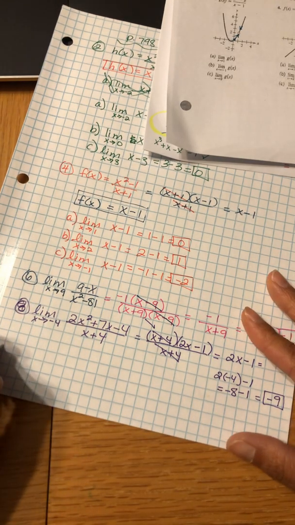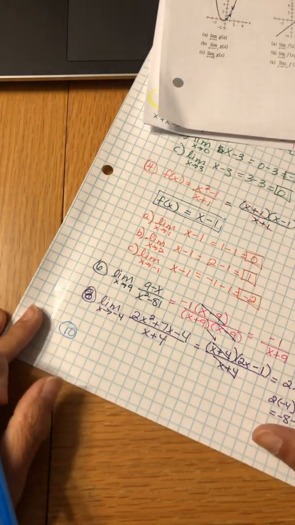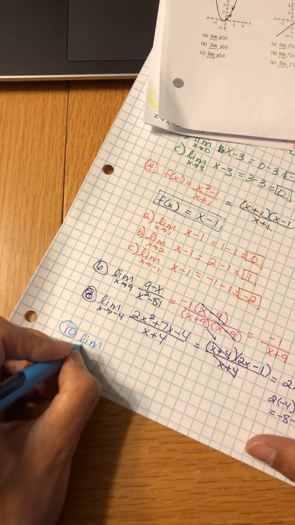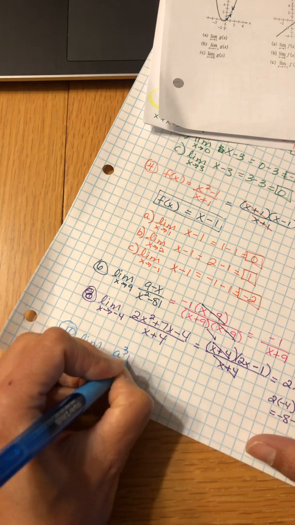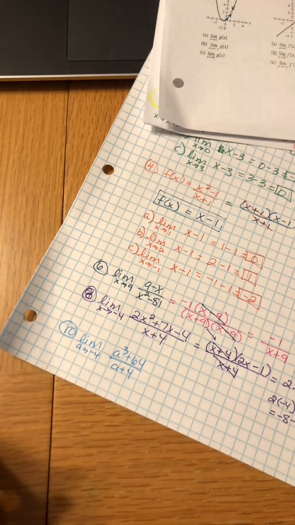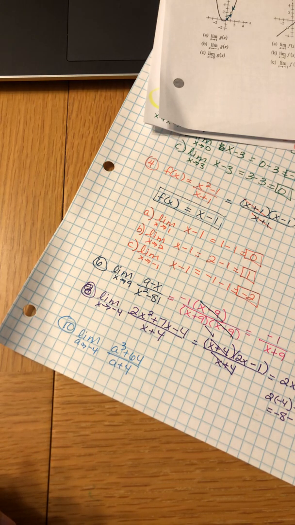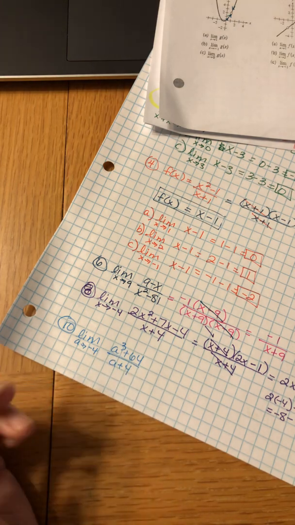Number 10. I think I can squeeze 10 down here, so I'm going to try. All right, number 10 is the limit as a approaches negative 4 of a cubed plus 64 all over a plus 4. I put a star next to this one on the answer key that I gave you guys because I wanted you to use the sum of cubes because we can factor this. We learned how to factor these sum and difference of cubes last semester.